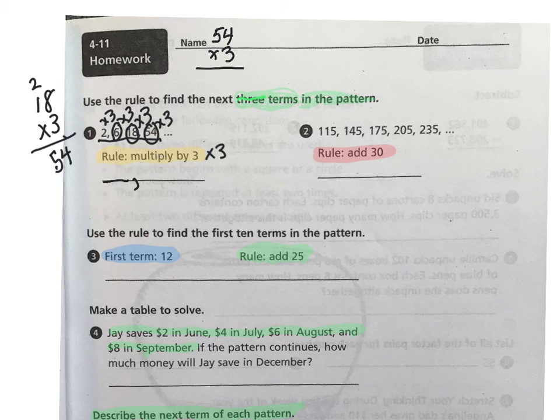And then I have to figure out 2 more numbers because I have to figure out the next 3 numbers in each of these. So if you want to just right now go 1, 2, 3, so that you know you're figuring out the next 3 numbers in the pattern. All right, let's do our first one. 54 times 3. Go up and over. So 3 times 4, 12. 3 times 5 is 15, plus 1 is 162. That's my first number.